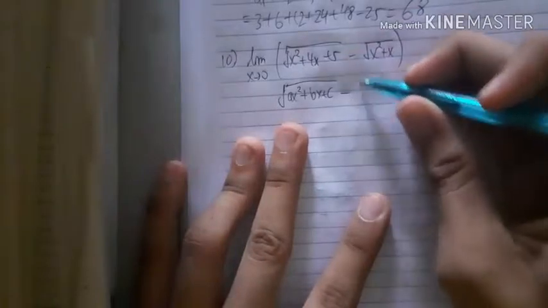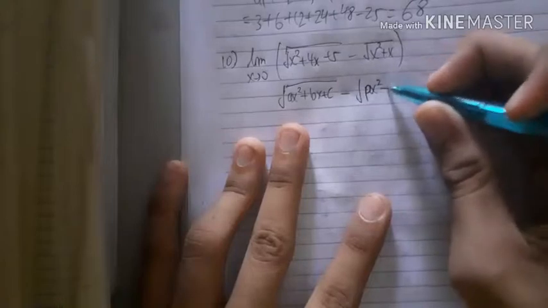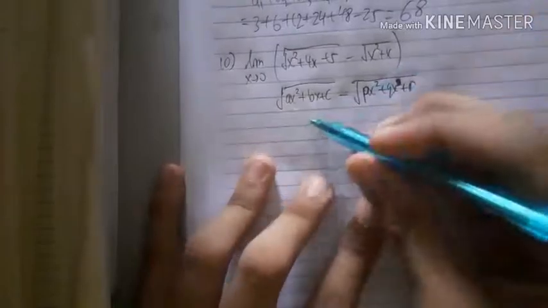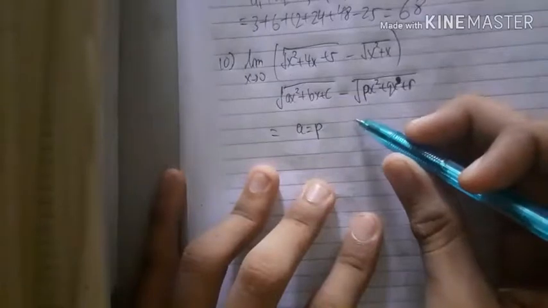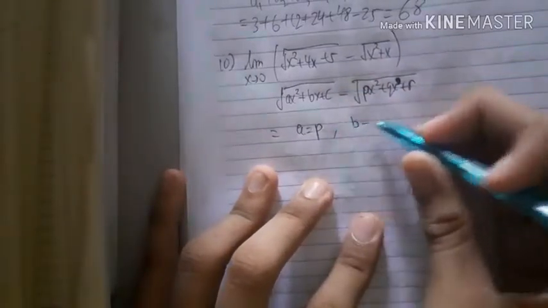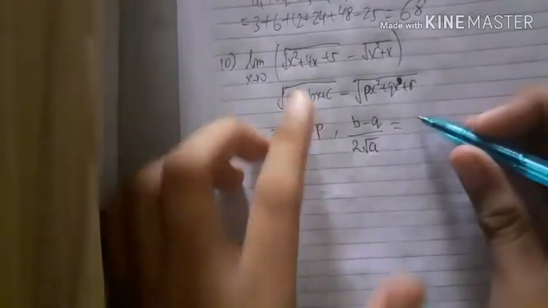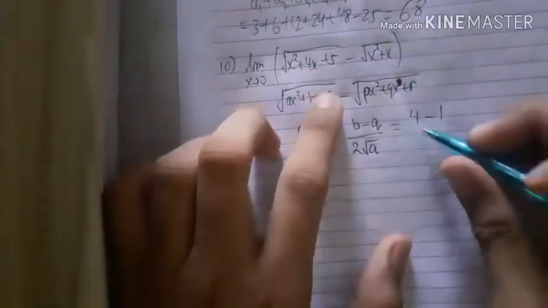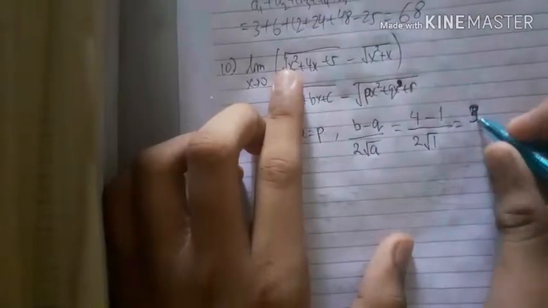Quadratic equation, and minus quadratic equation, that is ax squared plus bx, minus px squared plus qx plus r. The value of this limit, if a equals p, is b minus q over 2 root a. This is the quick formula. So b is 4, q is 1, and you use the constant over 2 root 1, which is 4 minus 1 over 2. The answer is 3 over 2.